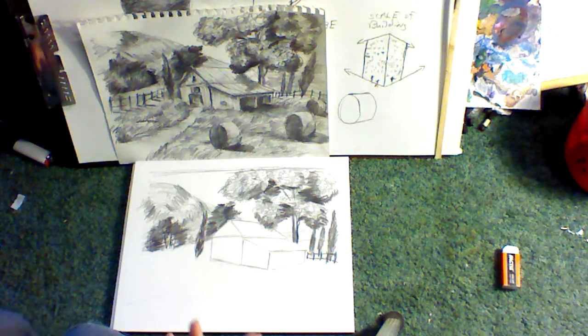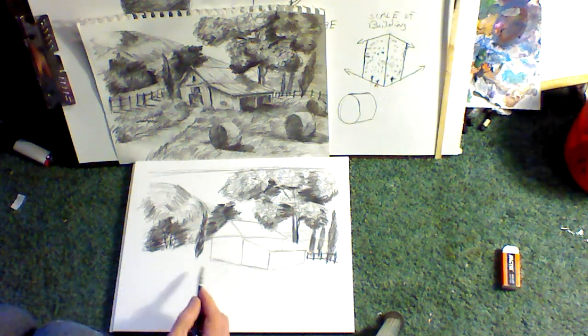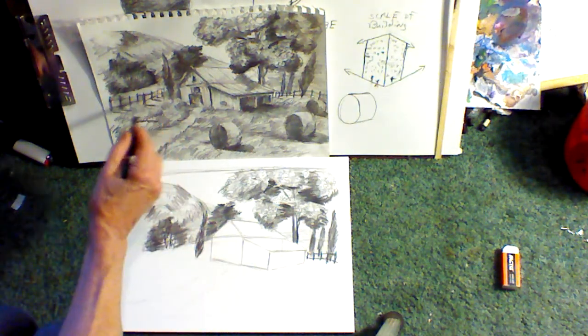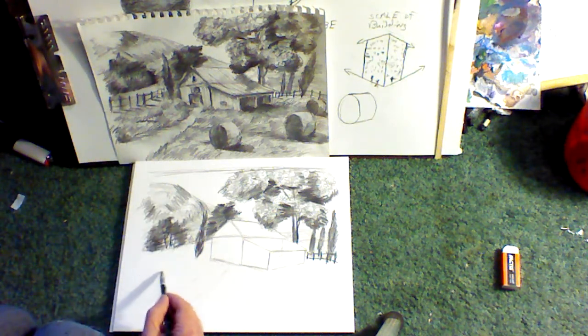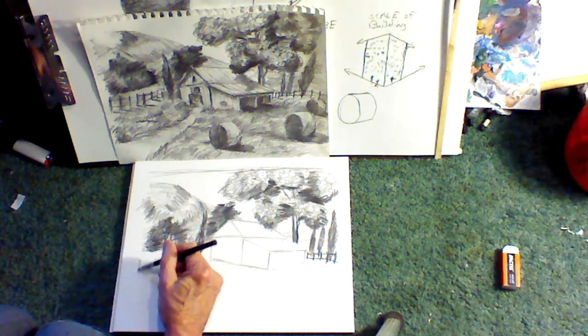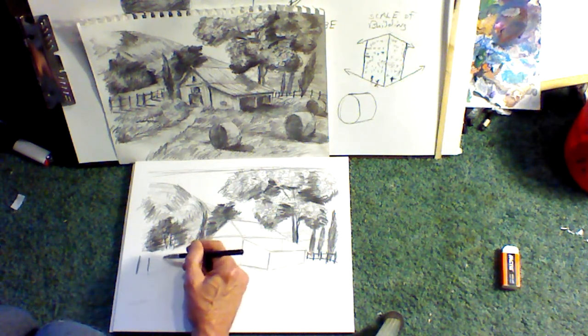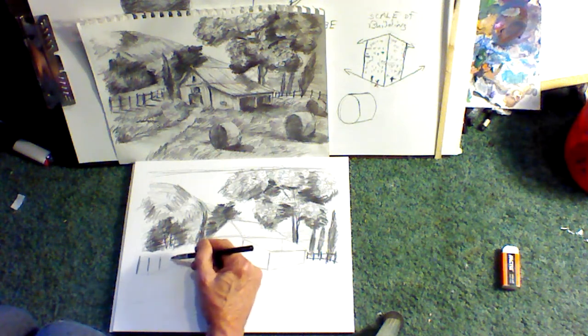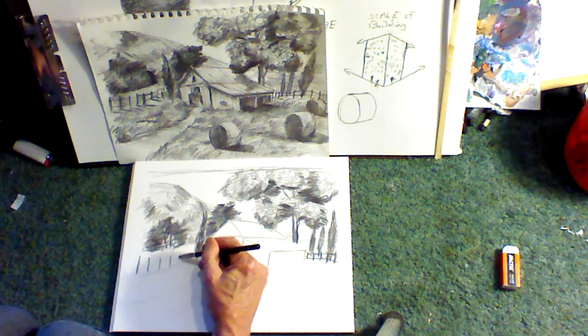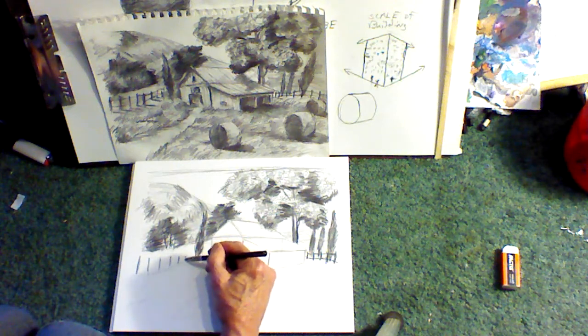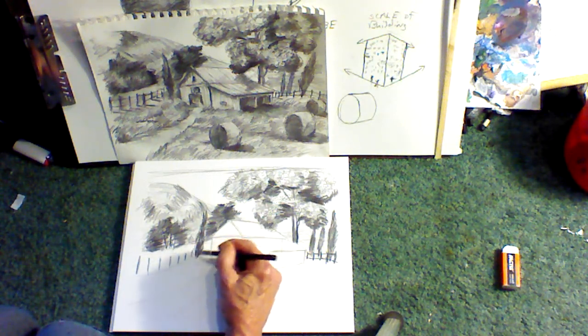A little fence line back in there. No reason for us not to establish this little fence line running something like that. So tall, little shorter, little shorter, shorter, shorter.